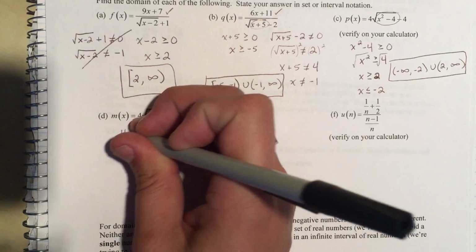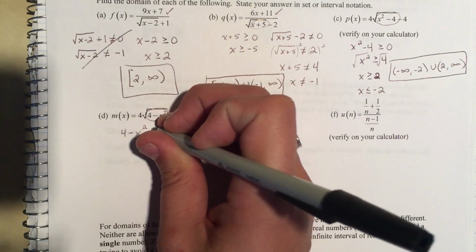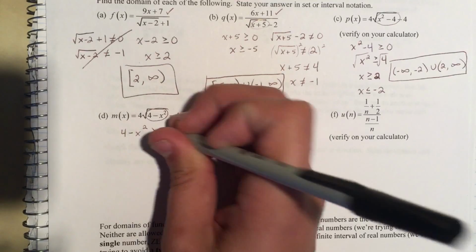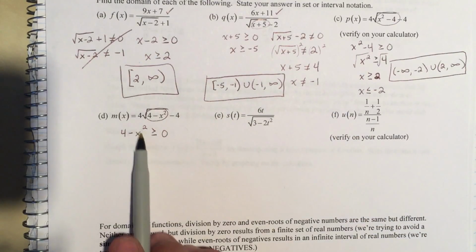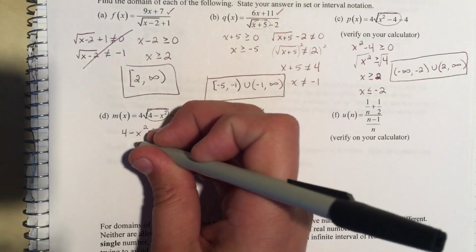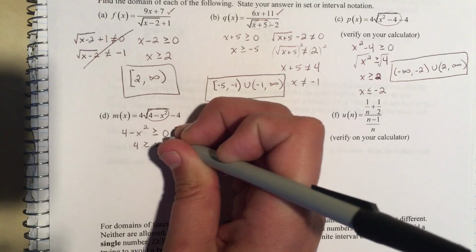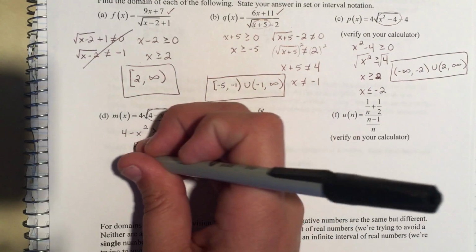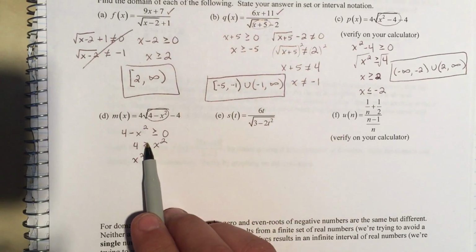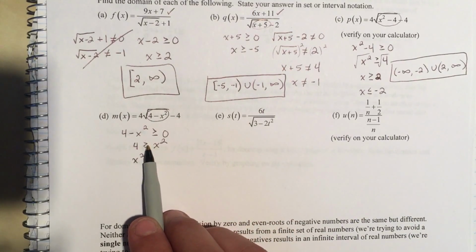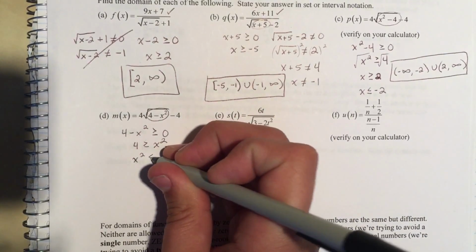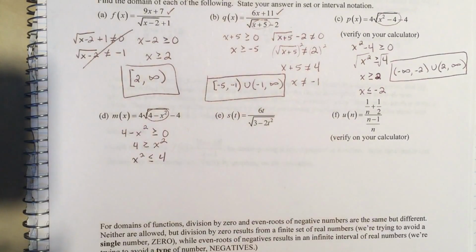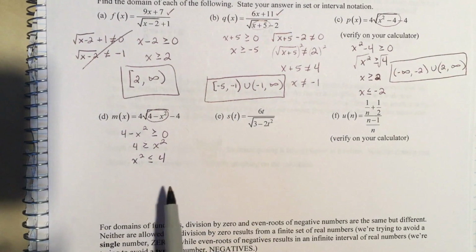So I need 4 minus x squared to be greater than or equal to 0. Okay, same kind of deal. I'm going to add the x squared over. So 4 is greater than or equal to x squared. Okay, and again, I don't really like the x squared on that side, so I'm going to switch them around. Make sure that the sign is still facing the correct way. So x squared is less than or equal to 4.